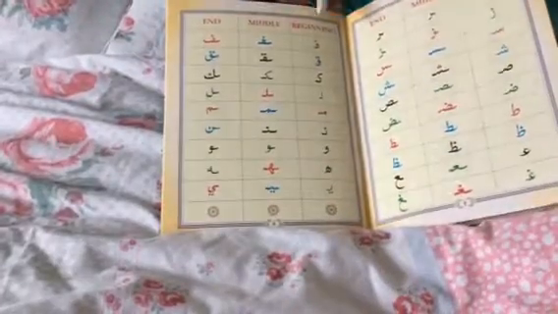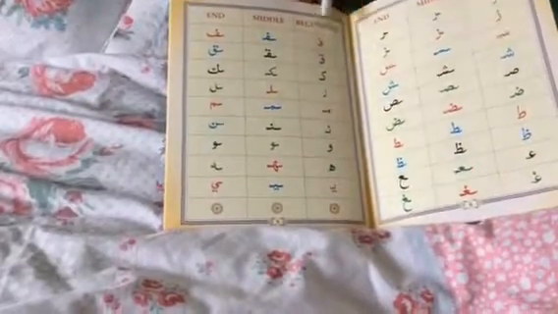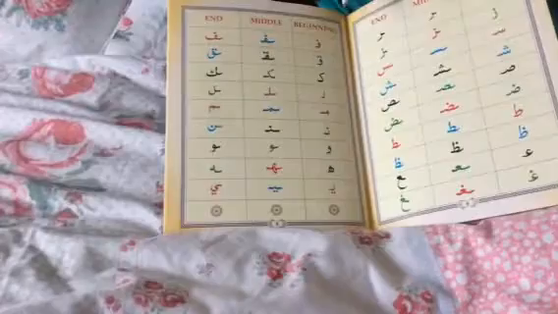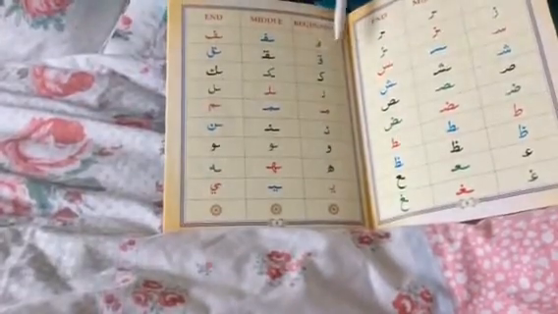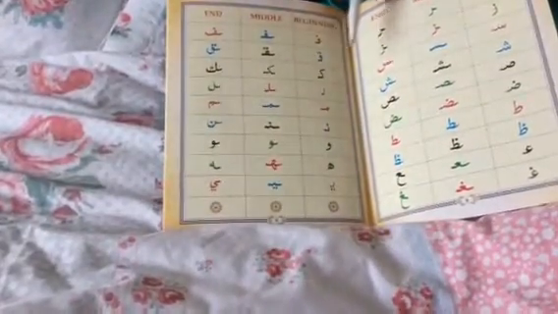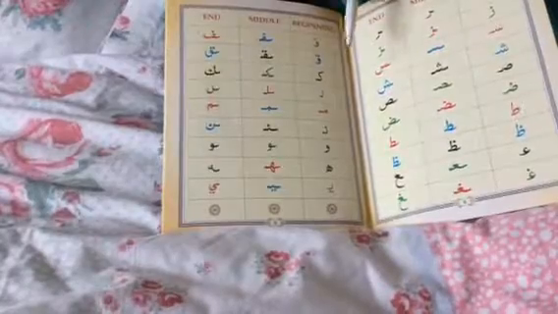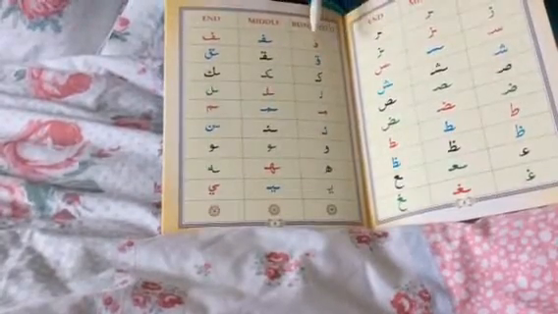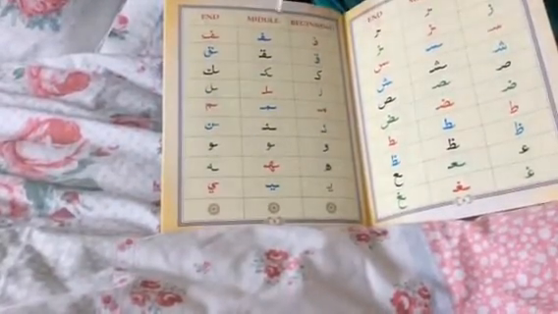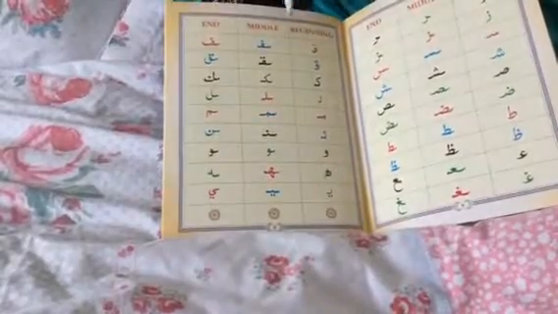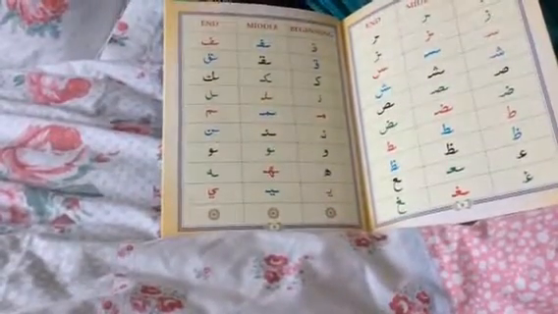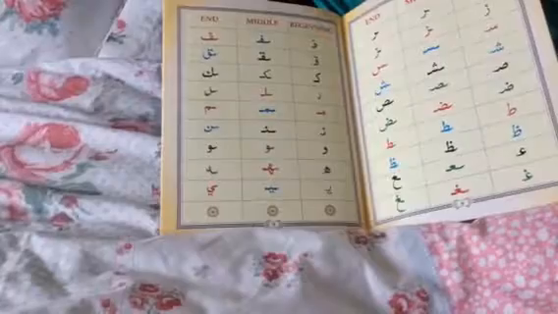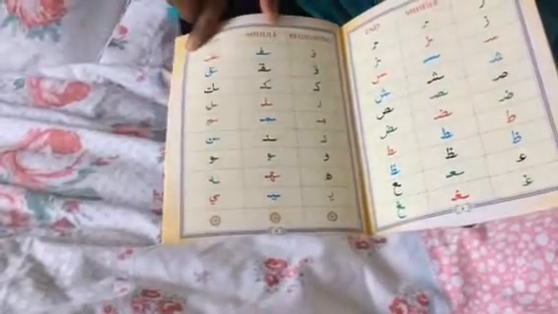Then page 9, from fa to ya. Fa, qaf, kaf, lam, mim, nun, waw, ha, ya. So these are different forms. These letters will appear in the Quran, whether they are in the beginning or middle or the end.